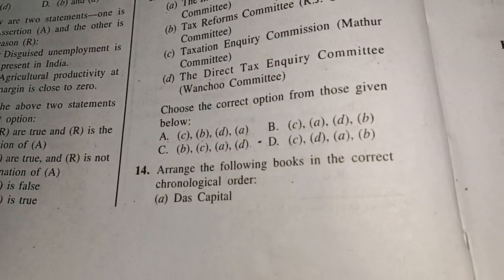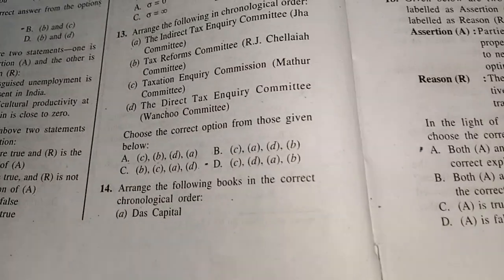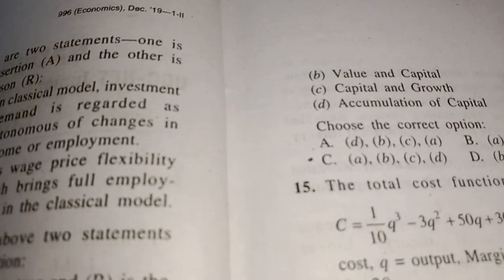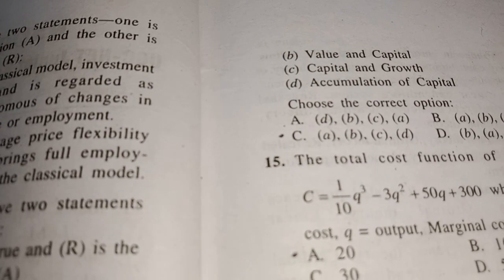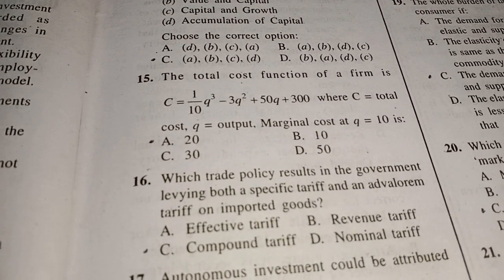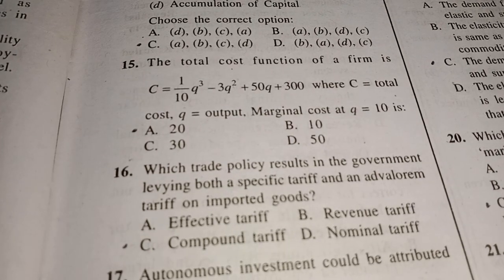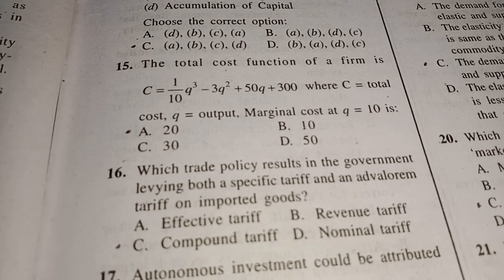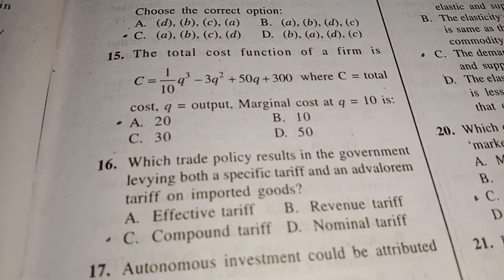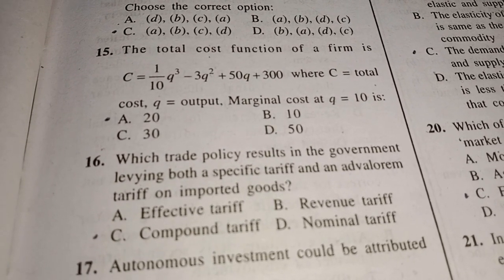Arrange the following books in the correct chronological order. Das Kapital, A, B, C, D. Or Value and Capital, Capital and Growth, Accumulation of Capital. A, B, C, D answer. The total cost function of a firm is C equal to 1/10 Q cubed minus 3Q squared plus 50Q plus 300, where C equals total cost, Q equals output. Marginal cost at Q equal to 10 is 20.